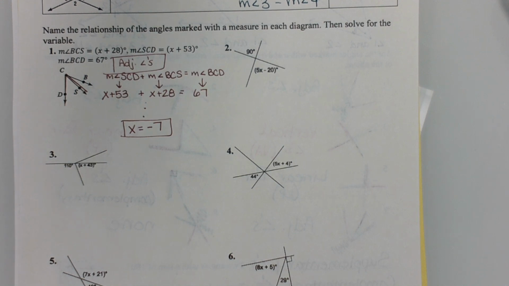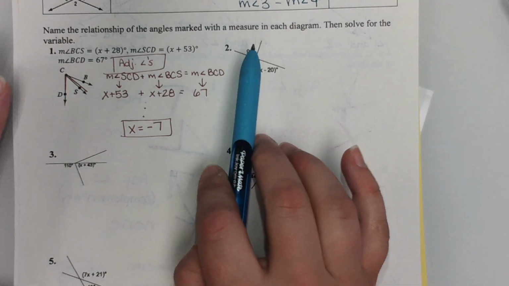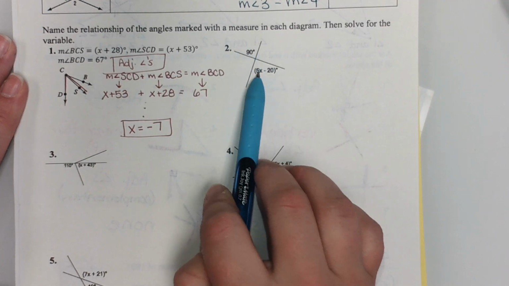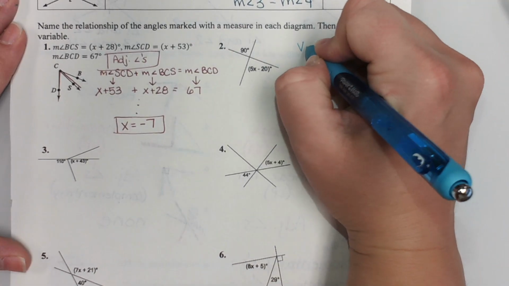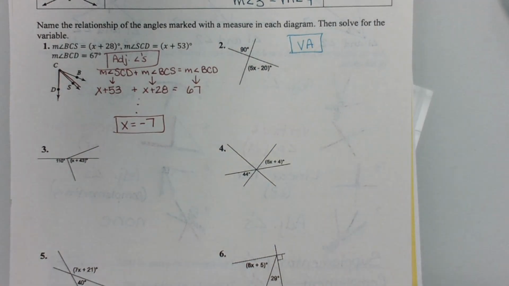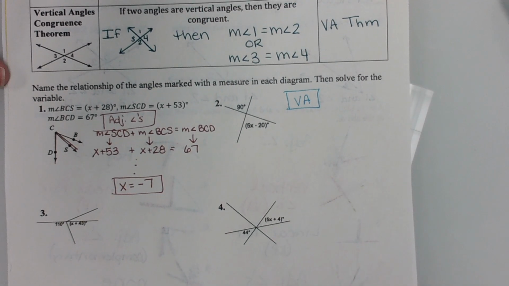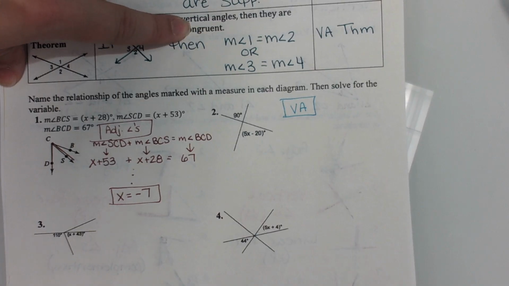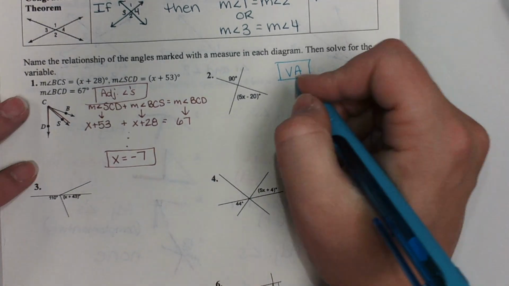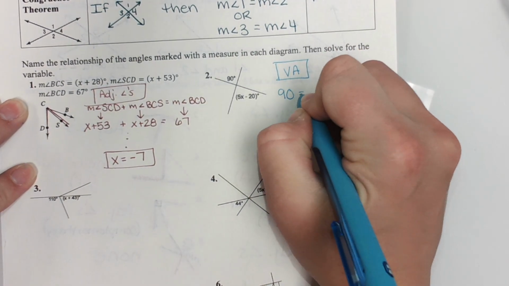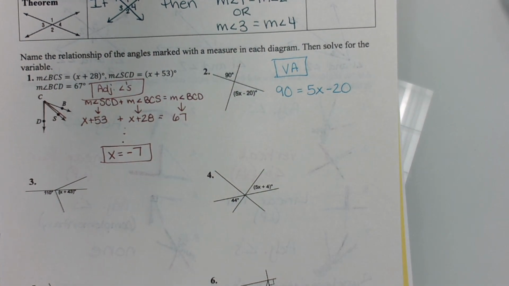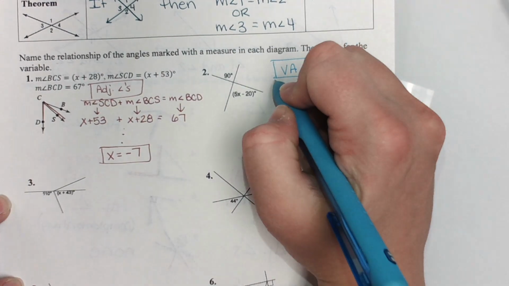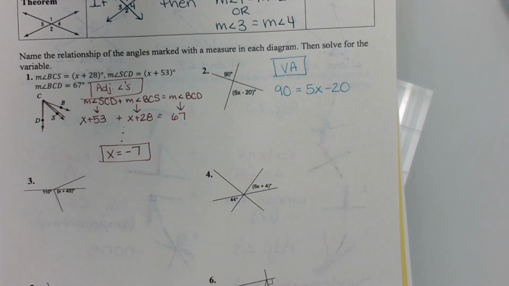Okay, problem 2. Faith, what kind of angle pair would you say these two are? They are vertical angles. And according to our vertical angle theorem, vertical angles are congruent. In other words, they are the same or equal. So I could say that 90 is equal to my 5x minus 20. Technically, in a proof, I would do their names first. I don't have their names available to me.